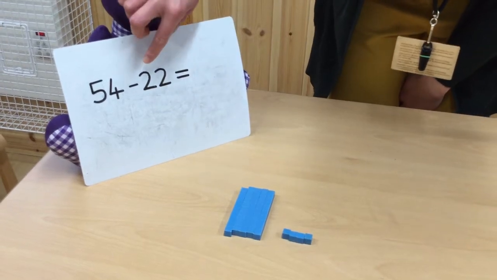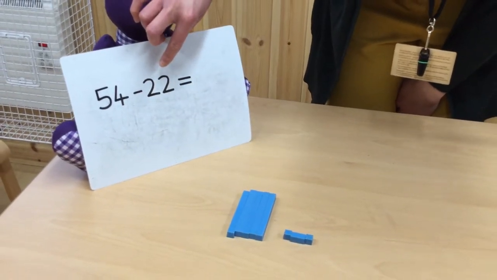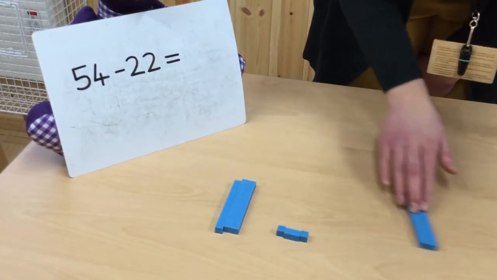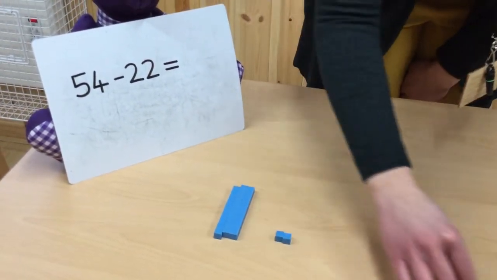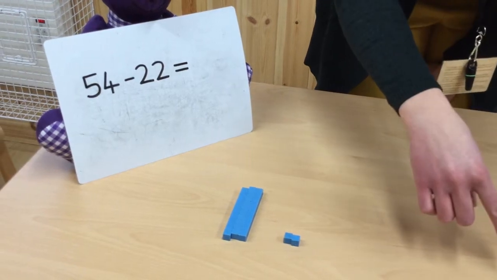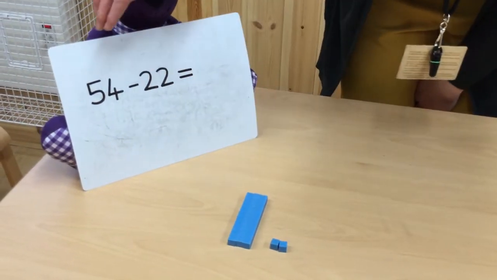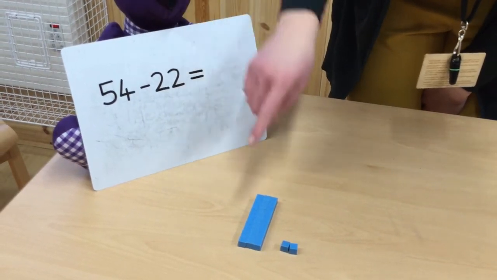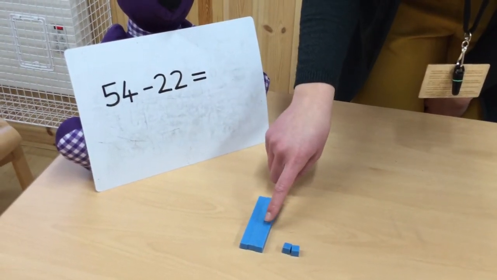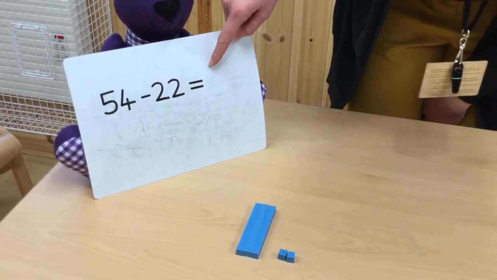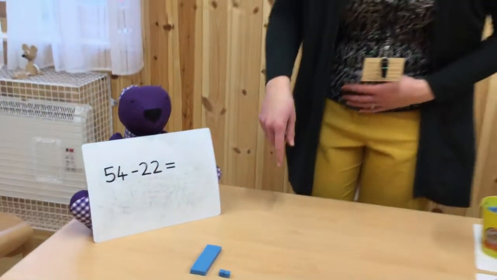What I'm going to do is subtract the 22 by physically taking it away. So I'm going to take away 20 and 2. So I've taken away 22, and this is the answer. This is what I'm left with. This is the difference between 54 and 22. And that difference is 10, 20, 30, 32. So what I would put in there is 32. So that was a concrete way of solving a subtraction calculation.